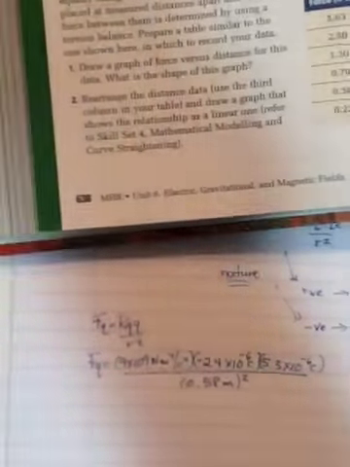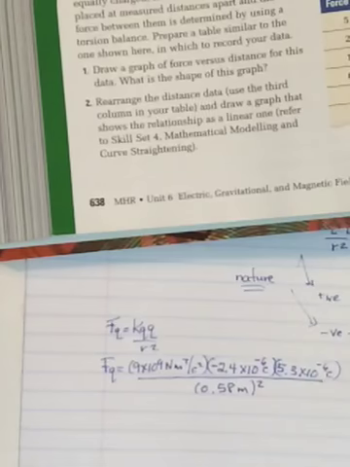I am not going to do this in my head. So 9 to the 9th times 2.4 to the negative 6 times 5.3 to the negative 6, and then divided by 0.58 squared. I think I might have typed that in wrong.